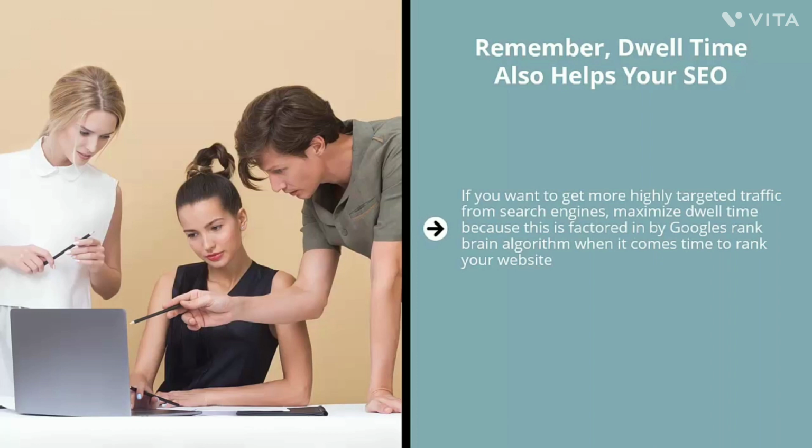Remember, dwell time also helps your SEO. If you want to get more highly targeted traffic from search engines, maximize dwell time, because this is factored in by Google's RankBrain algorithm when it comes time to rank your website. The higher your dwell time, the higher your rank on Google.